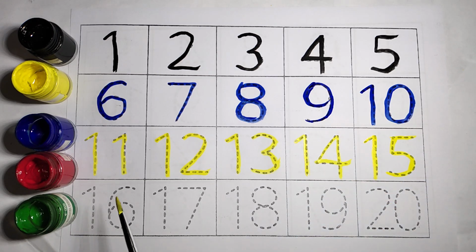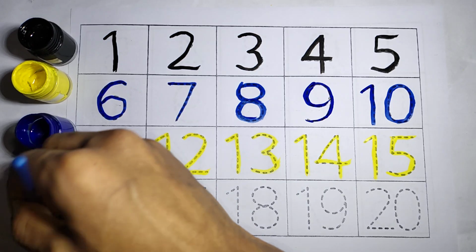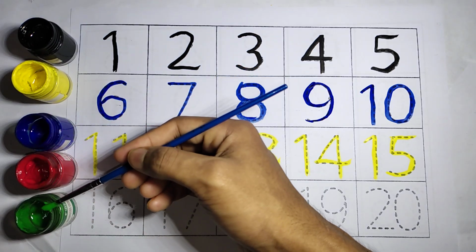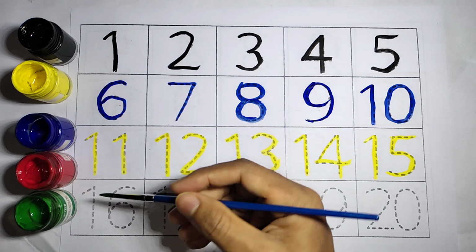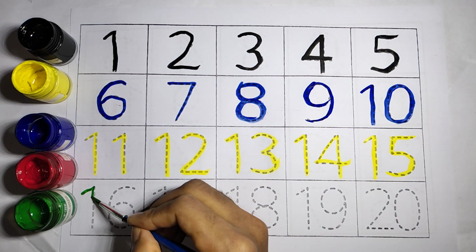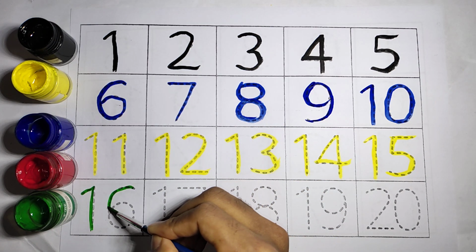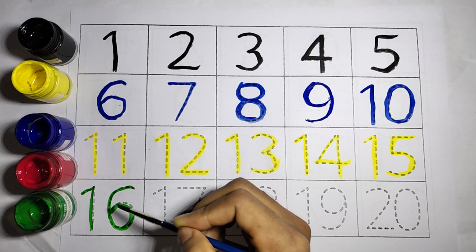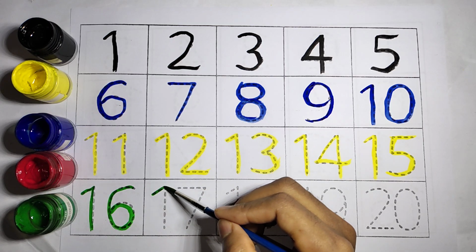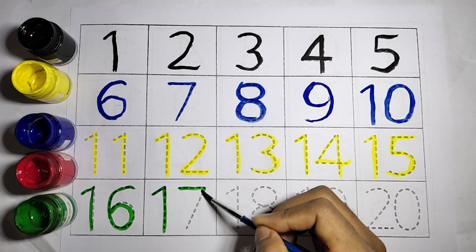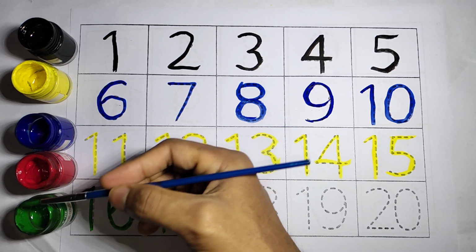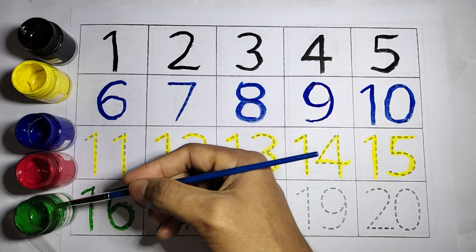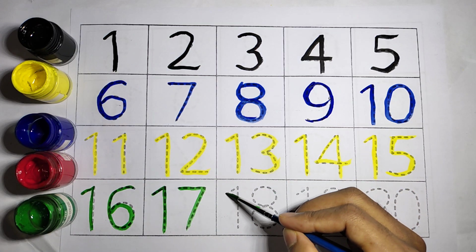The next one is 16 and now we use the color of green. Now we use green color. The number of 16. The next one is 17. Kids, we again use green color. Now we draw 18.